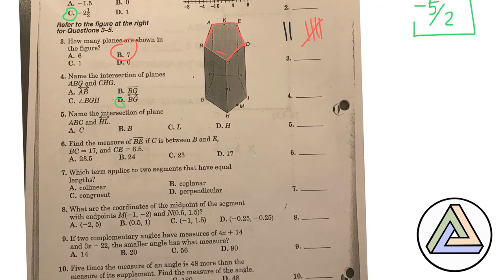All right, looking at number 5. Name the intersection of plane ABC and HL. So HL, where would that be? It looks like HL is this line that's in front. And the intersection of ABC, this plane, and line HL.